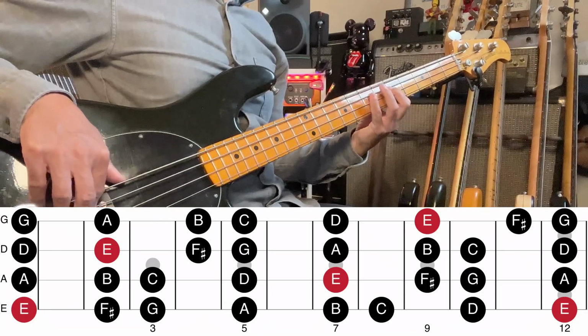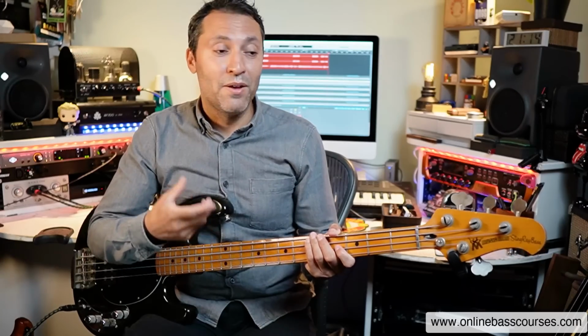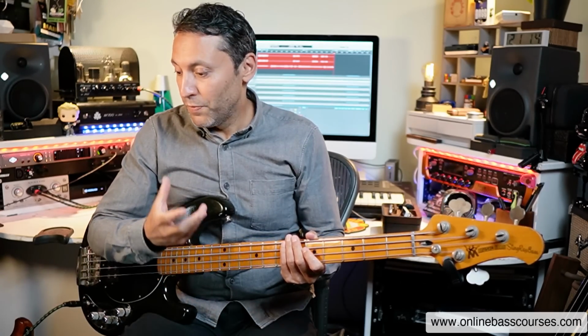There, just something a bit fancier, but this time using that scale. Now that's an E minor pentatonic scale. I use that all the time. Bass players use that scale all the time. It just sounds really good. So that's the difference between a straight 8th and a shuffle, or a swing.